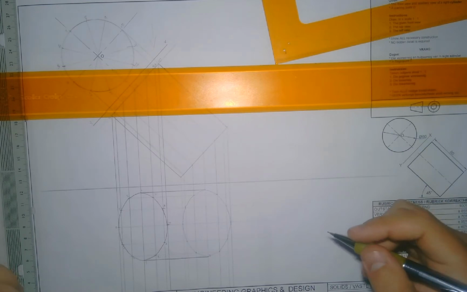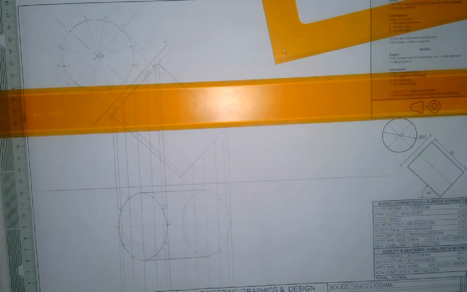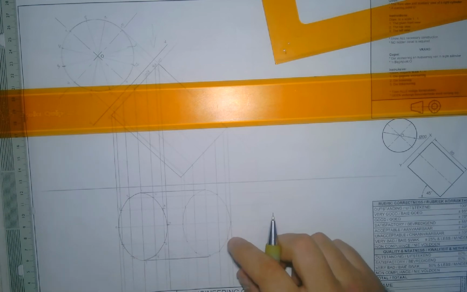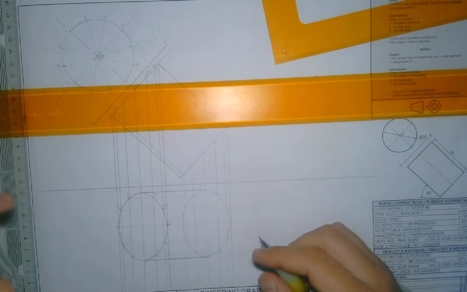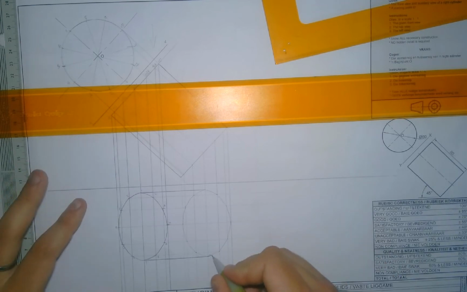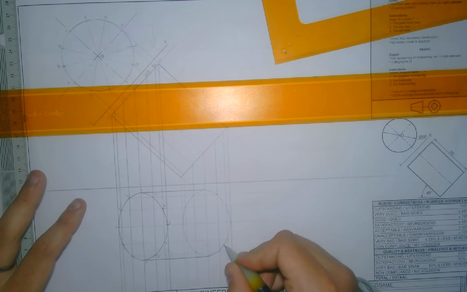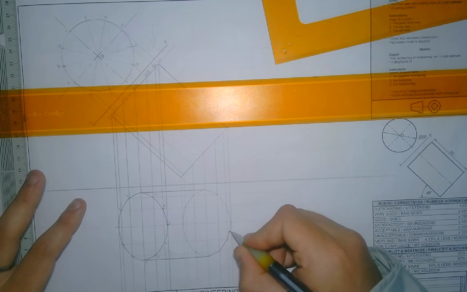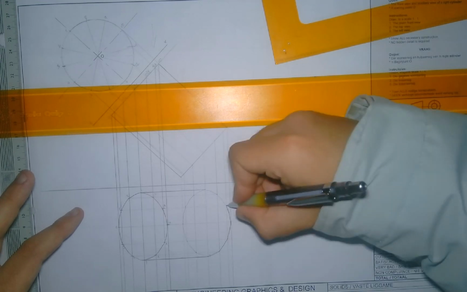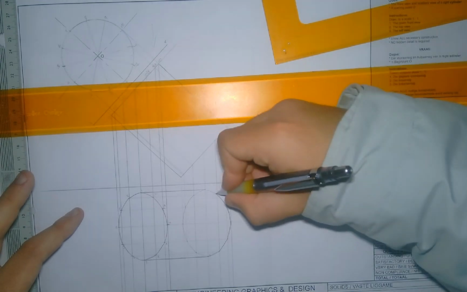Okay, and then which semicircle am I going to draw down? The top half or the bottom half? The bottom. Okay, why? Because that's the one I can see. See that, right? It's in the top. Okay. It's the bottom.